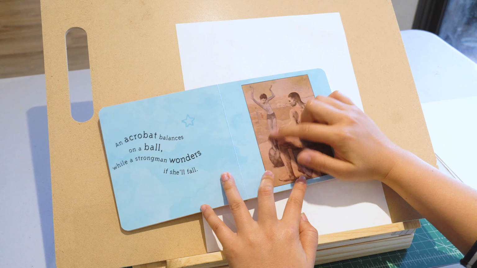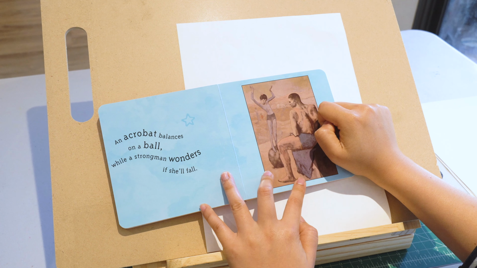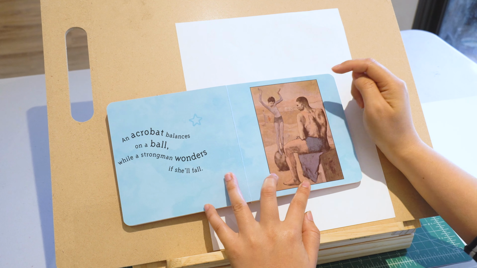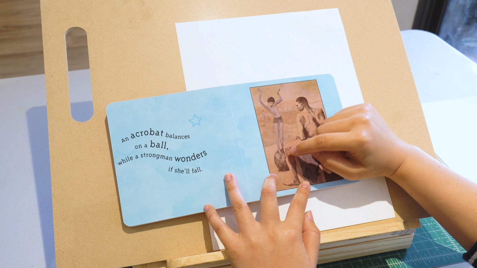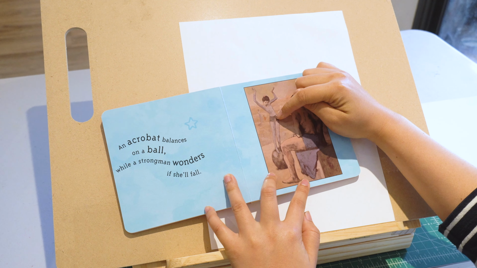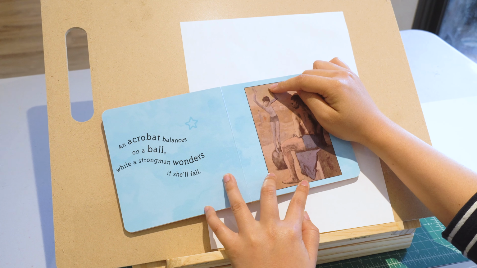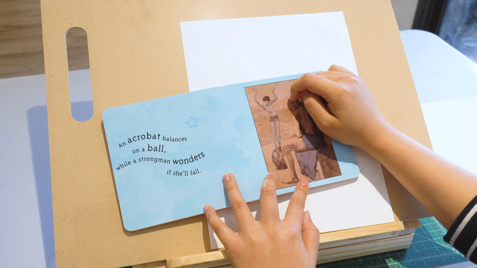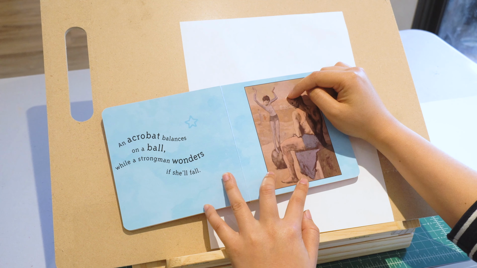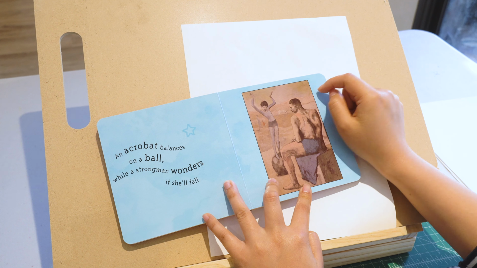We have a girl standing on the ball. She has her hands up. You can see that she's trying very hard to balance on the ball. She has her legs straight and the body tilted to one side, head tilted to the other side. We should also observe the body proportions. She's very skinny. She looks very young.